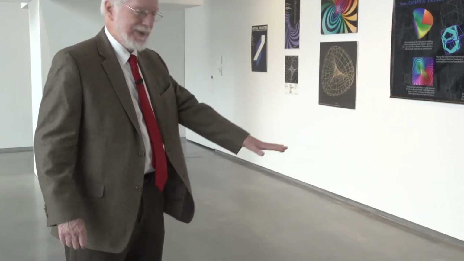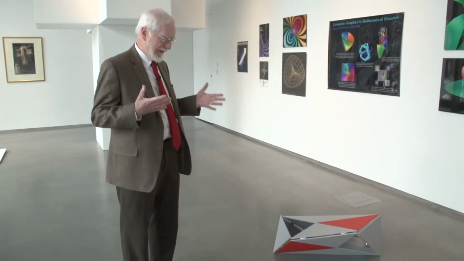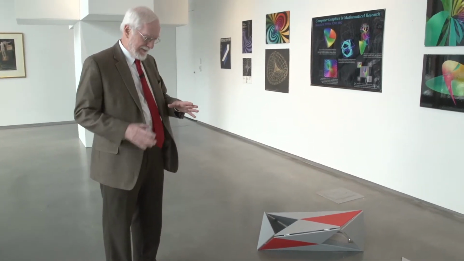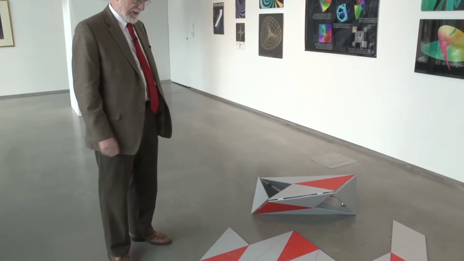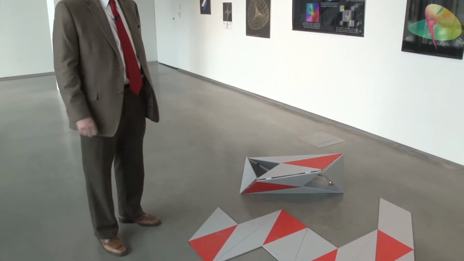So this is the representation of that object, and really is something that was able to be hung, but now resides in a more stable position. Again, something originally discovered through computer work that we can represent in the three-dimensional world. Alain Lieberman was the sculptor who helped to create this object.